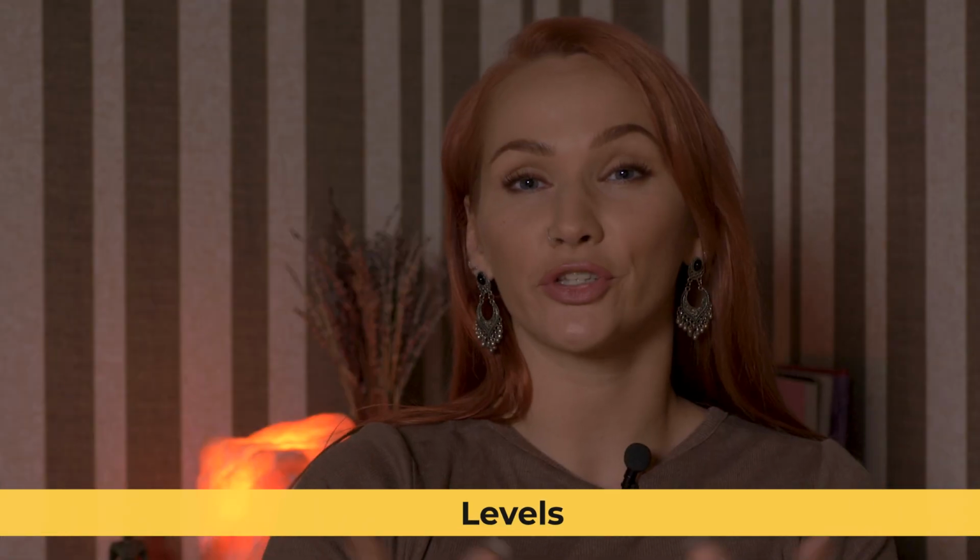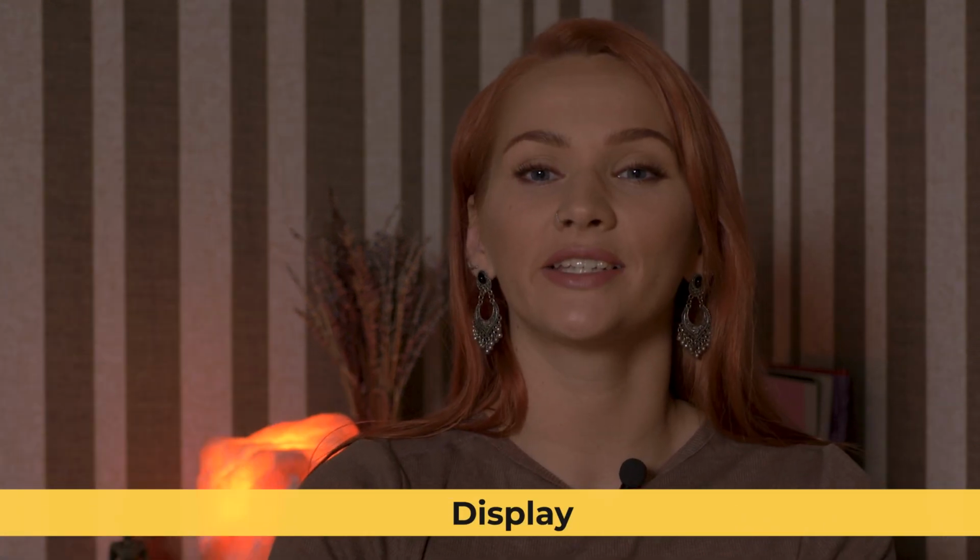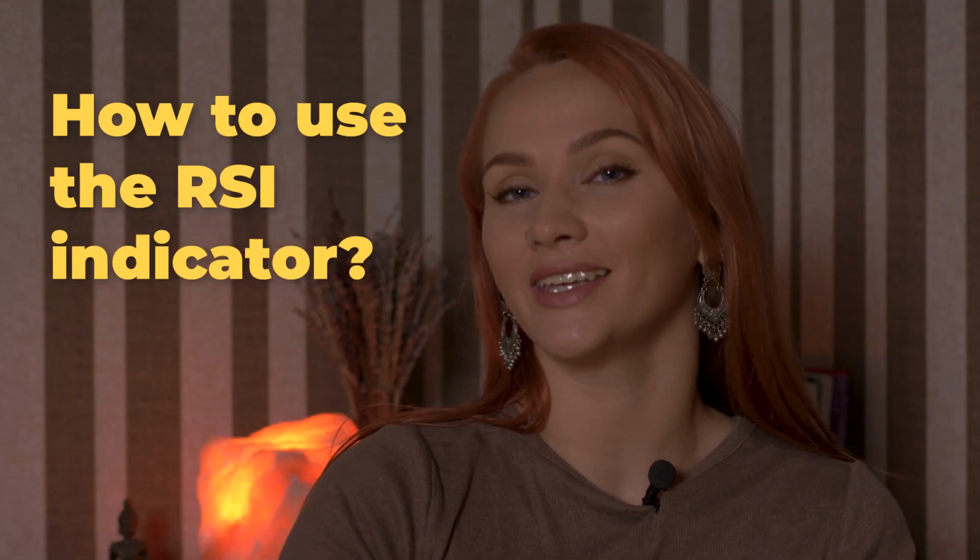Levels. After installing the RSI indicator on a chart of a currency pair, you can see only two levels with the values 30 and 70. I have spoken on that topic previously. Many traders add another level with the value 50. In the Style tab, you can delete levels and change their values. Display. The RSI indicator can be installed pretty much on any time frame, but it is best to use it on small time frames.